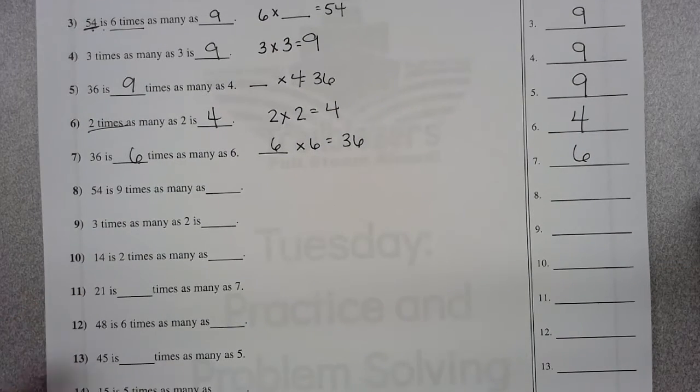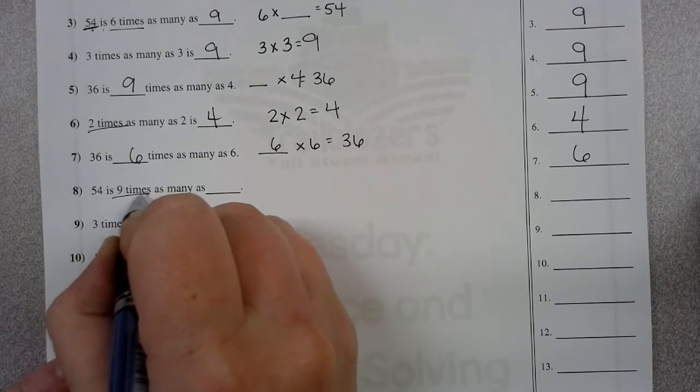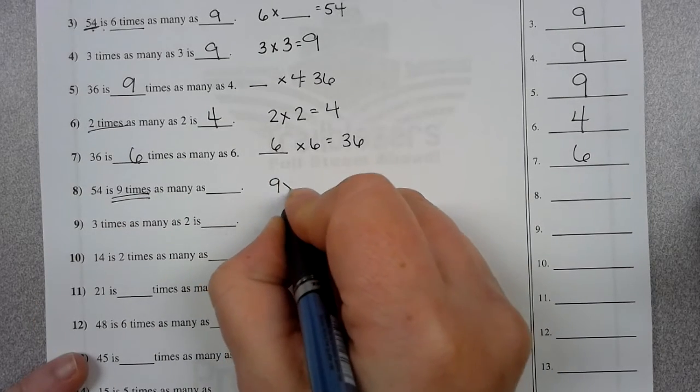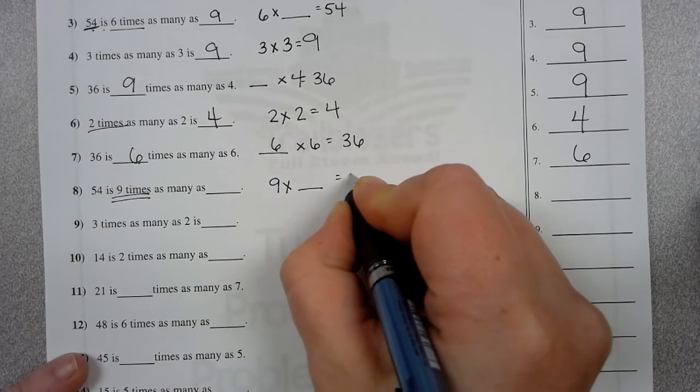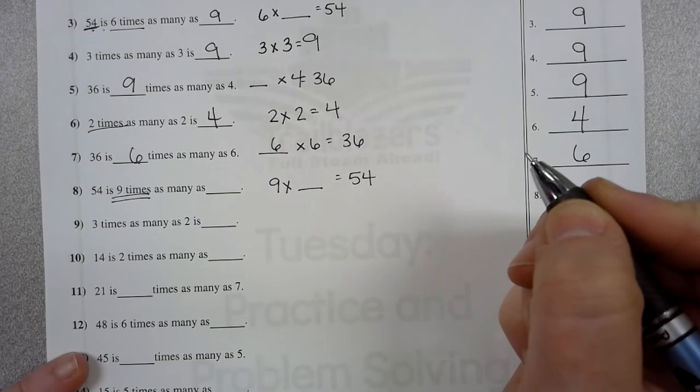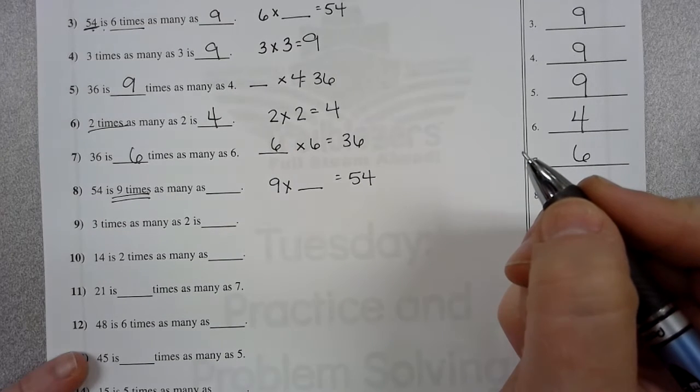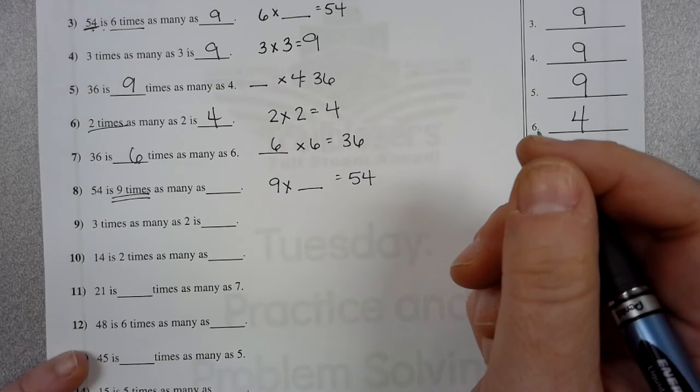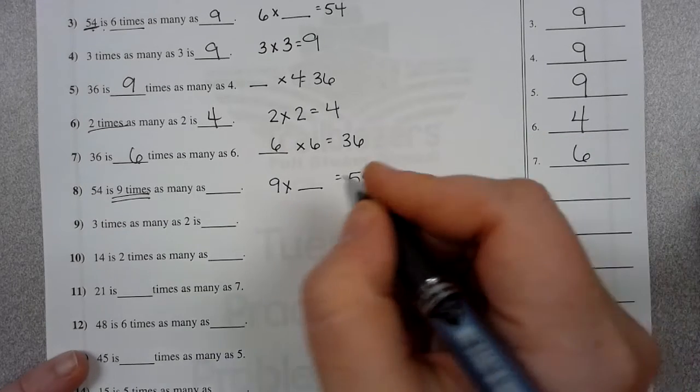The next one is 54 is 9 times as many as blank. 9 times. So that means 9 times a number is equal to 54. And what number is that? What times 9 gives me 54? That's right, it's 6.